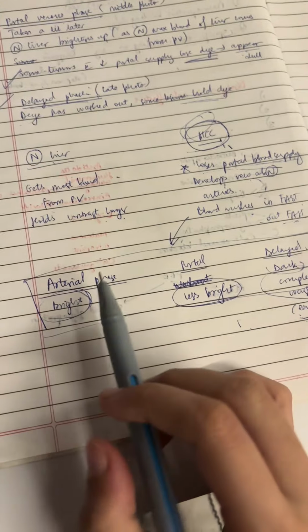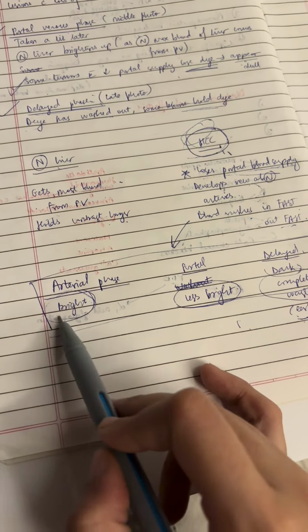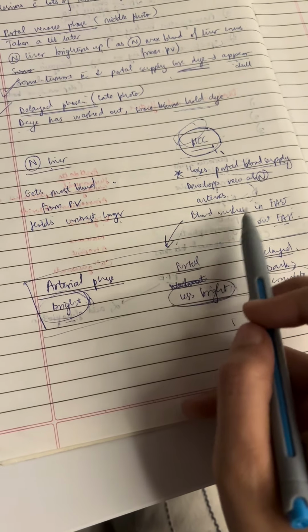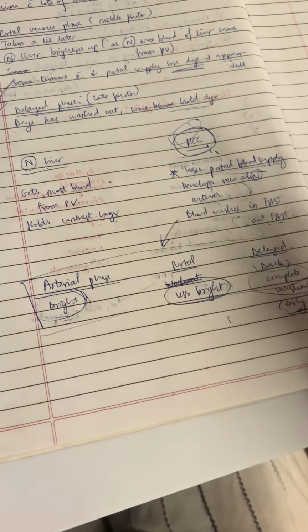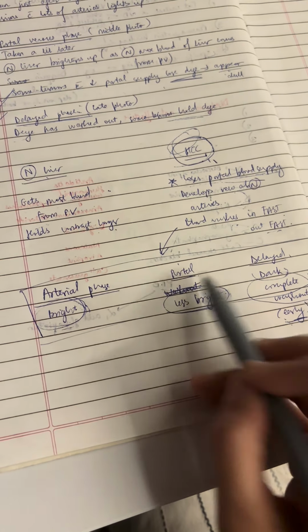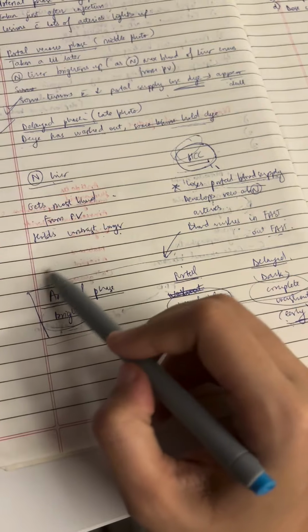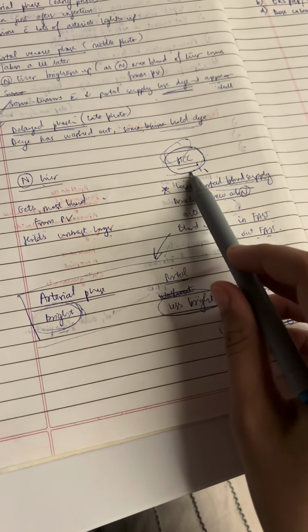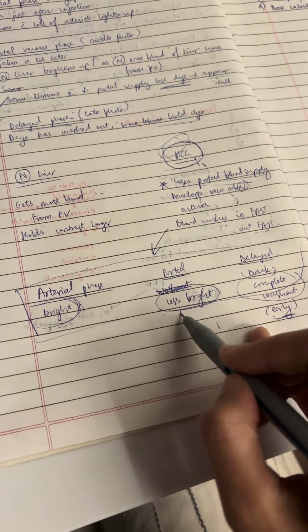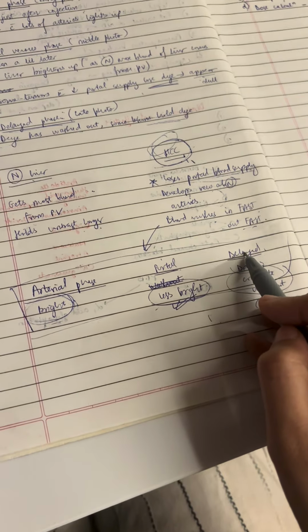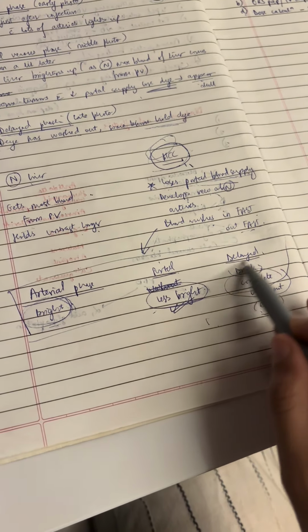Let's see. In the arterial phase, it will look brighter than the normal liver, right? Because it has more arteries than the normal liver. It has more abnormal arteries rather. In the second image, in the portal phase, the normal liver is filling up with the portal blood. But since portal blood supply of the HCC is reduced, it will appear less bright than the normal liver. And in the delayed phase, it will appear completely dark.